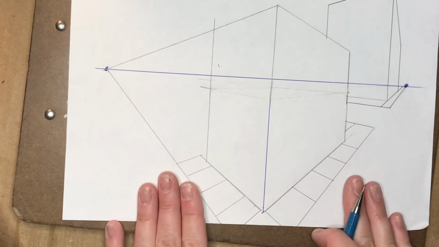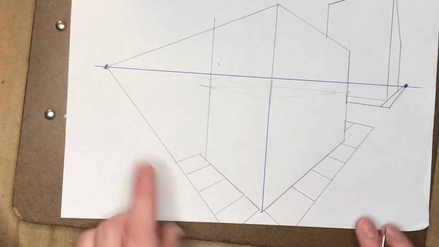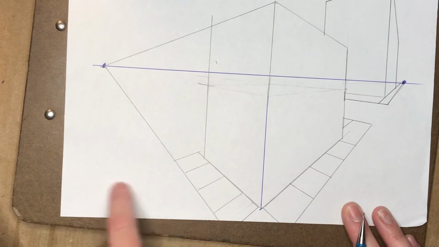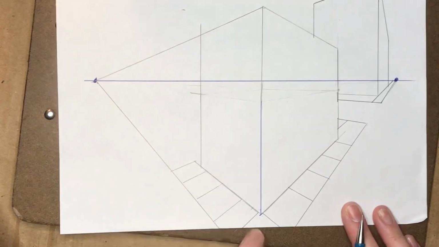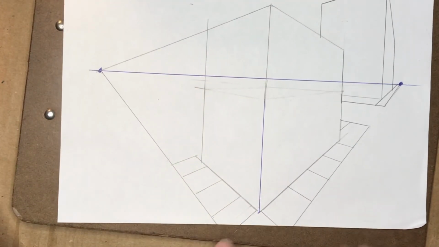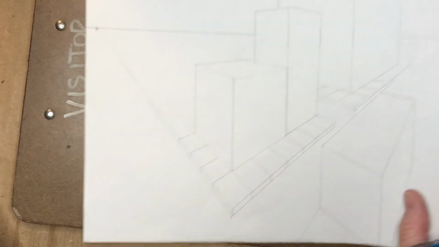Once you get all your buildings in, then you can start on your windows. You can even put a building down here. You can have taller ones in the background. I probably made this guy a little too big to start with. This one's a little bit better.